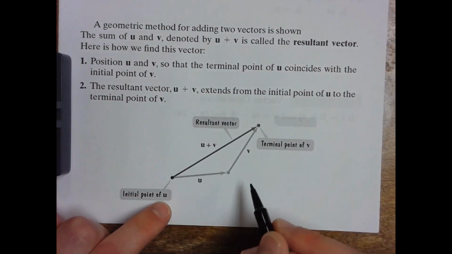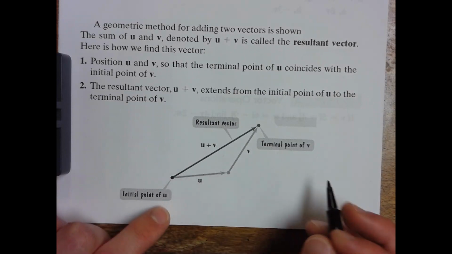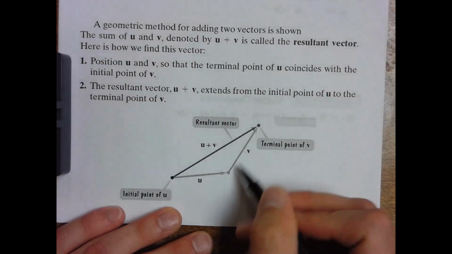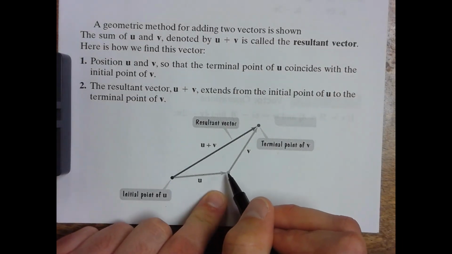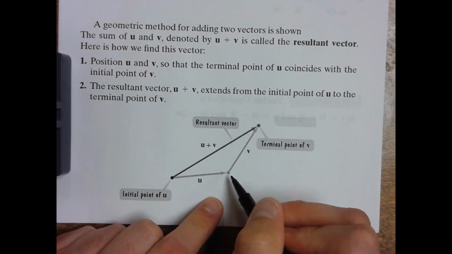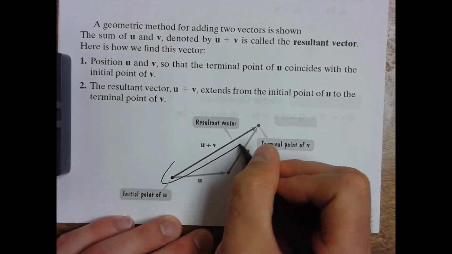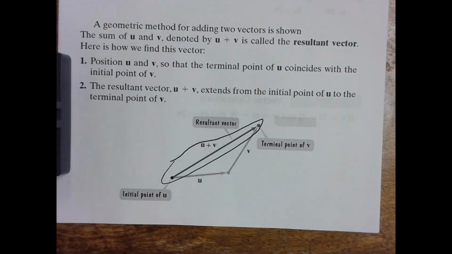We position them so that the first vector that we're adding, u, starts at the initial point of u. And then we take the second vector and position it so that the initial point is at the terminal point of the first vector. And then we have that directional component to it. And the resulting vector is just us connecting the original start point to the new end point.